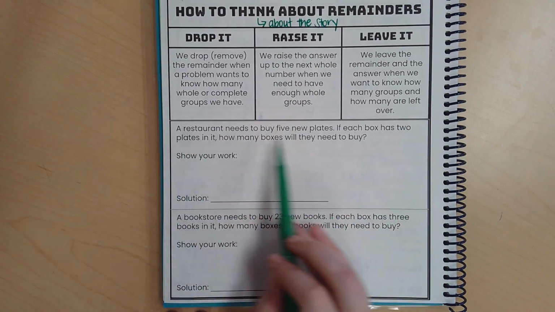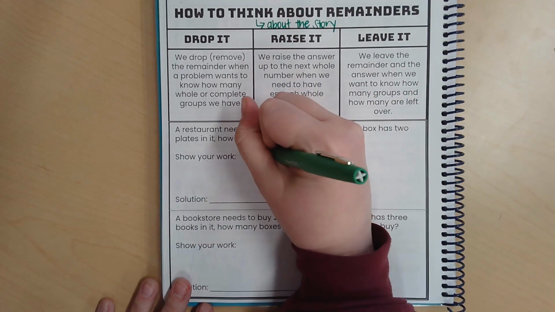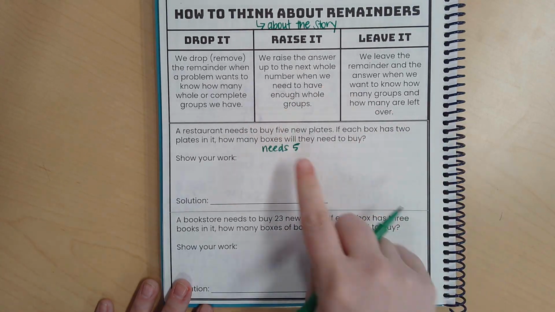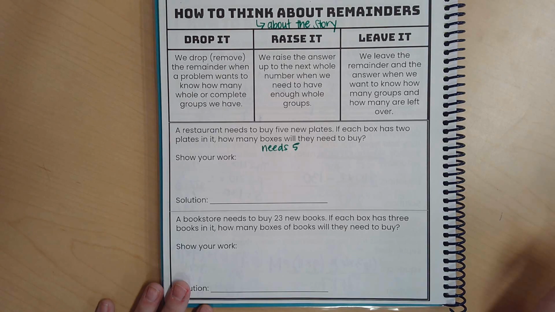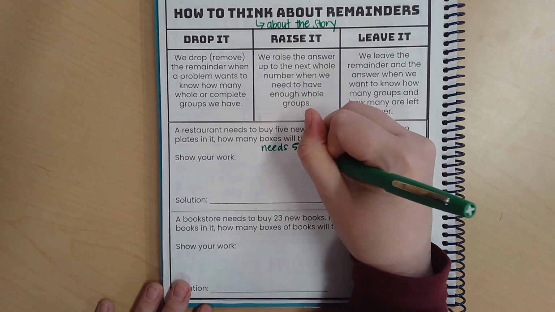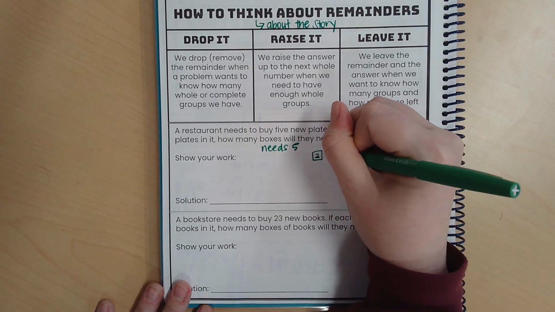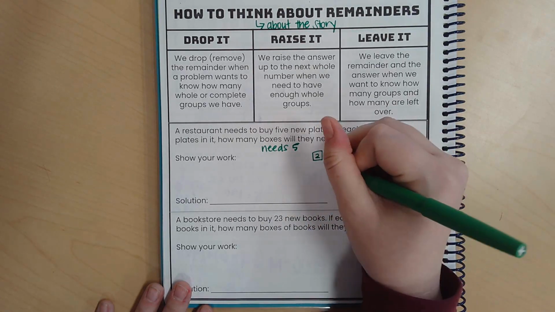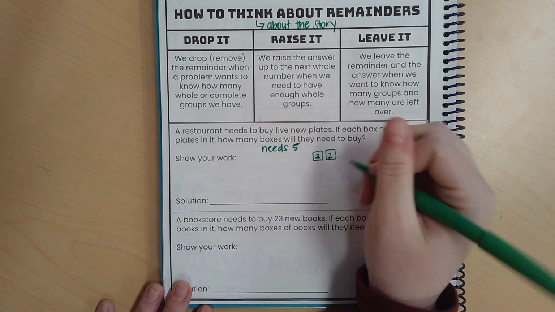So let's read the story. A restaurant needs to buy 5 new plates. So the restaurant needs 5, and you can see I'm thinking about the story. Each box has 2 plates in it. How many boxes will they need to buy? So they need 5. This first box, imagine, has 2, and then the next box has 2. That would give them 4, right? Because 2 plus 2 is 4. So if they bought 2 boxes, they would get 4 plates.